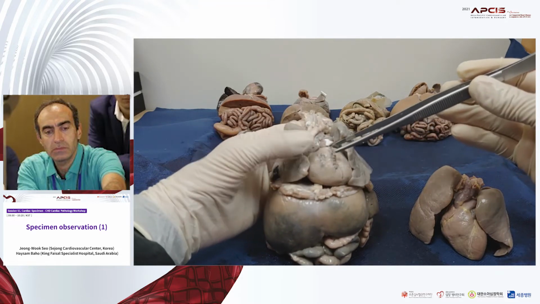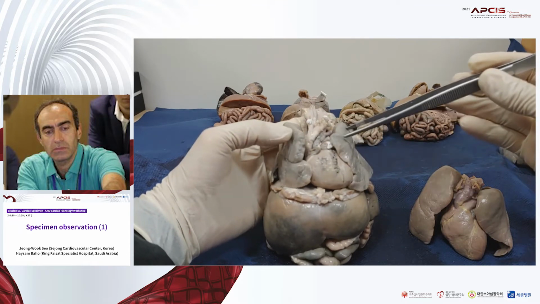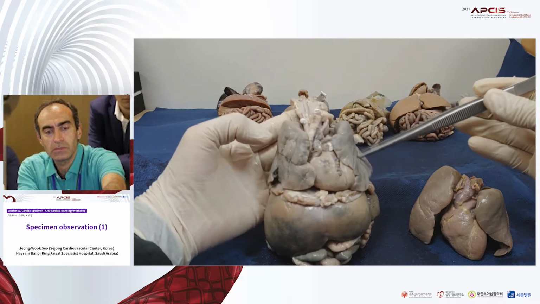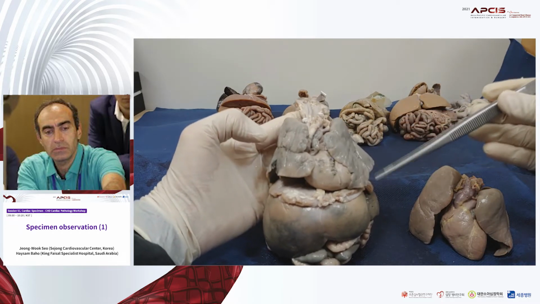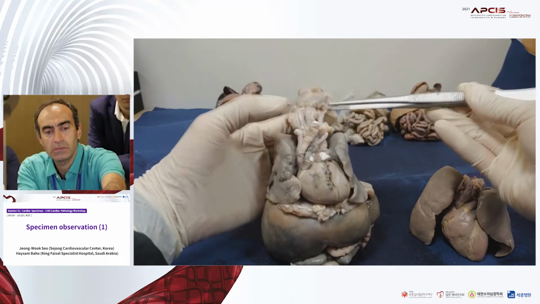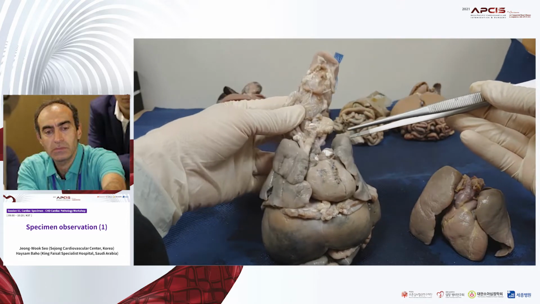Now, sometimes congenital heart disease can be very simple, VSD or ASD, but sometimes you can have complex congenital heart diseases with other organs involved with these defects. And here comes the concept of laterality that we need to explain.